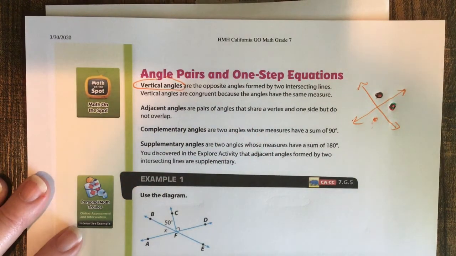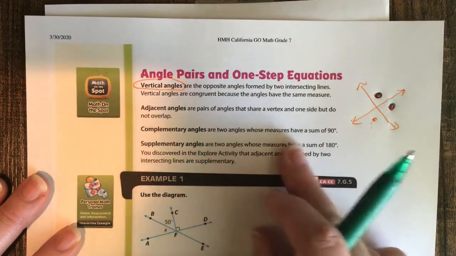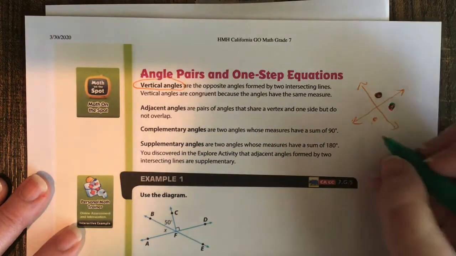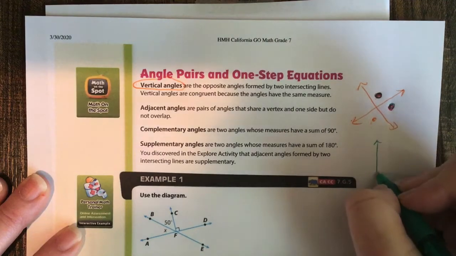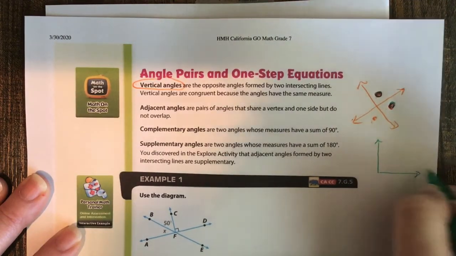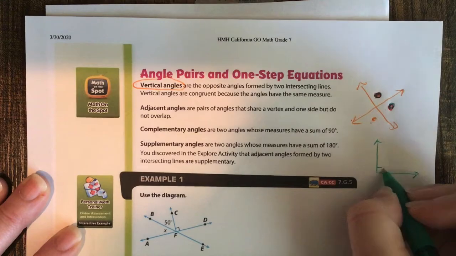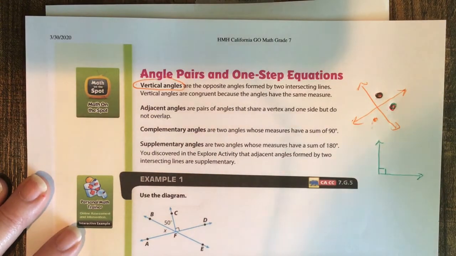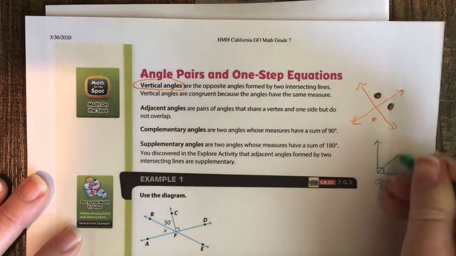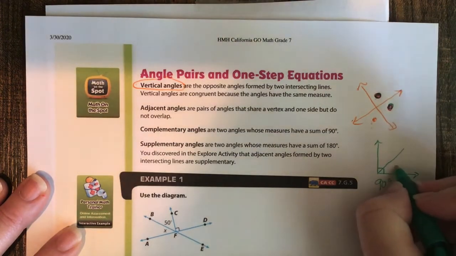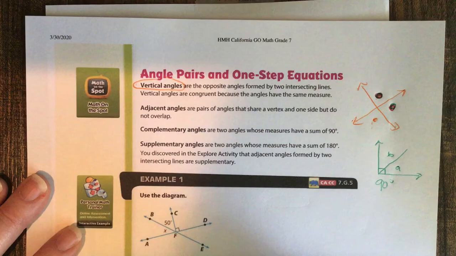We have complementary. So complementary angles are two angles whose measures have a sum of 90 degrees. Complementary angles look like this, right? This is a right angle. This little box means right angle. We all know that right angles equal 90 degrees. So if we break this right angle into two pieces, we could say that this angle and this angle are complementary. They will add up together to 90 degrees.